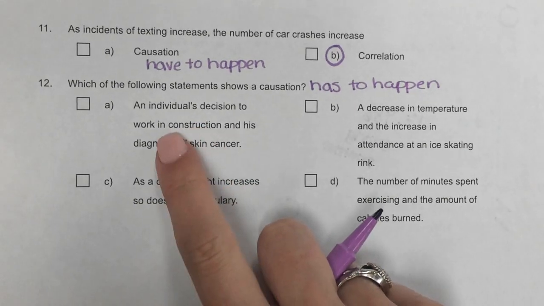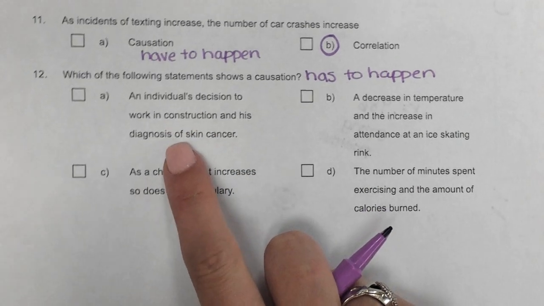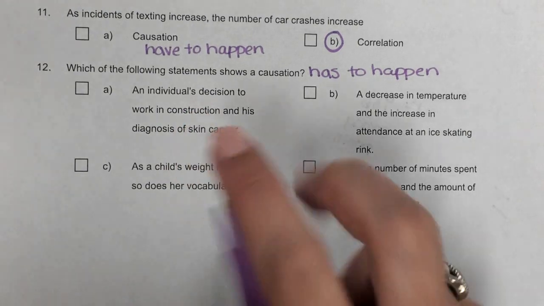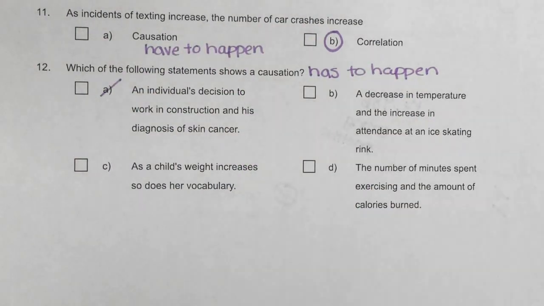An individual's decision to work in construction and his diagnosis of skin cancer. So if you work in construction, do you have to get skin cancer? No. I really hope that you don't. Otherwise, a lot of construction workers would have skin cancer.